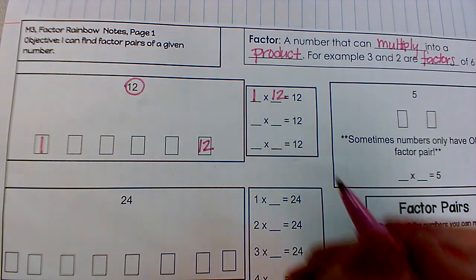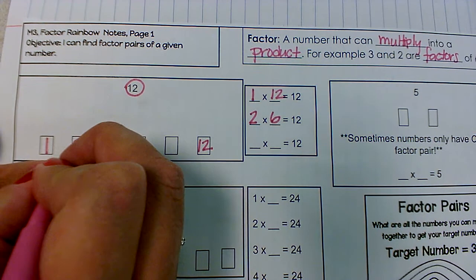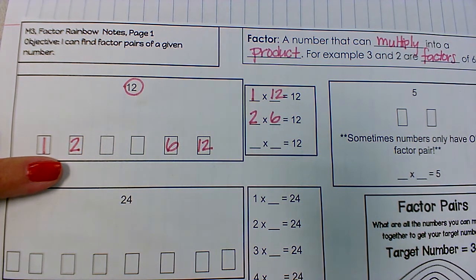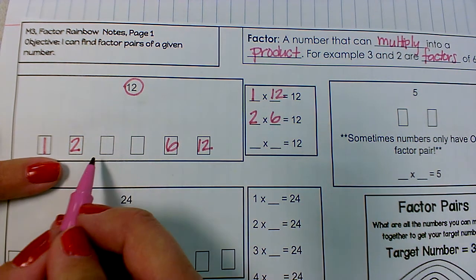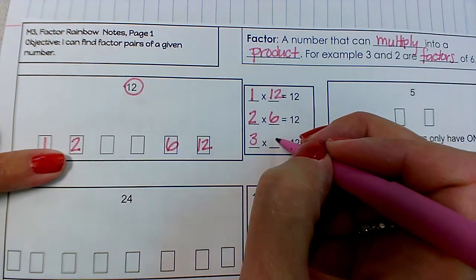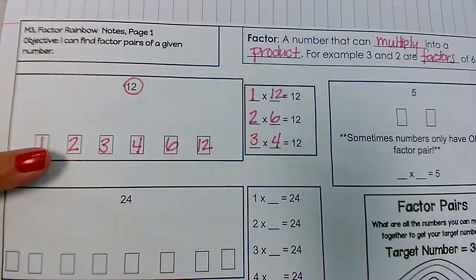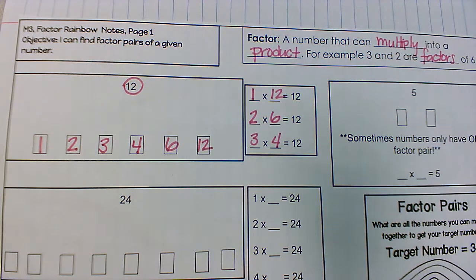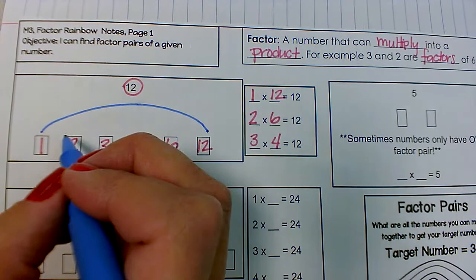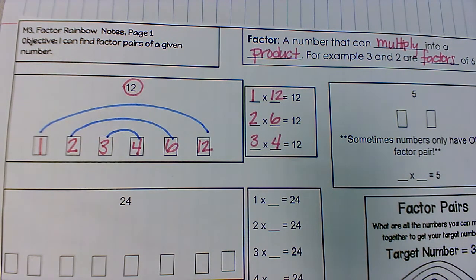Now I'm going to think next. Well, I know that 2 times 6 also equals 12. And so I'm going to come next to it and say 2 times 6 equals 12. There's one more factor pair that I can multiply together to equal 12. And when I look here, I know it has to be in between 2 and 6. And I know that 3 times 4 equals 12. And that completes my section here. Now here's why we call them factor rainbows, fourth graders. Because for us to help look at this picture, I know I do 1 times 12. 2 goes with 6, and 3 times 4, and that's how I get my factor rainbow.